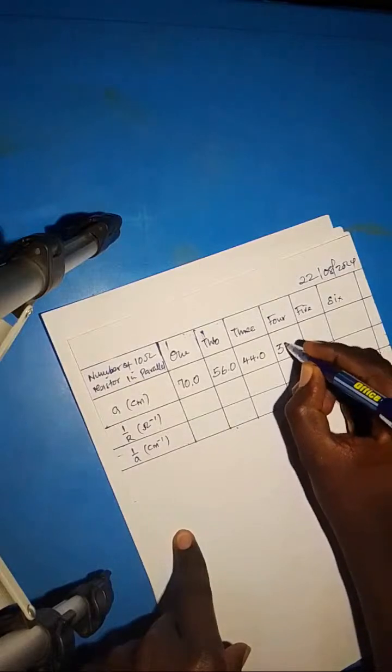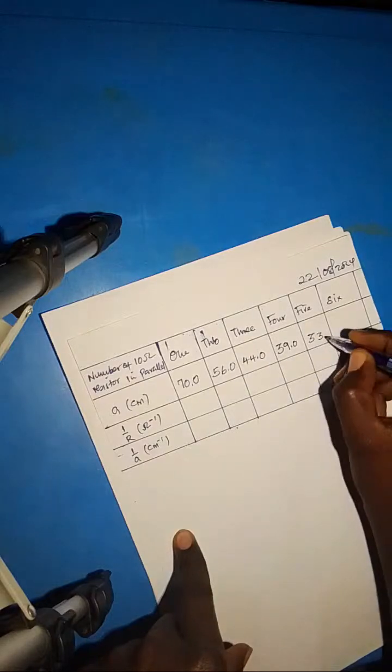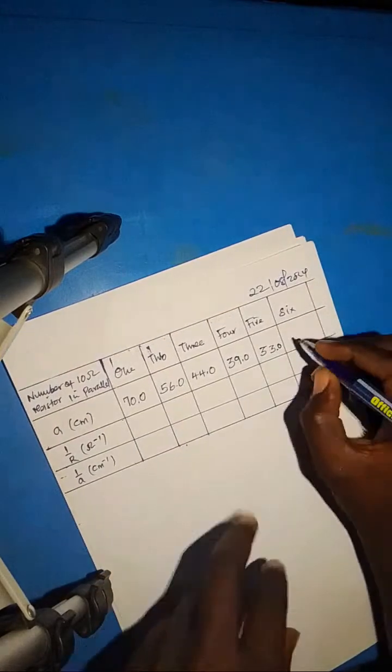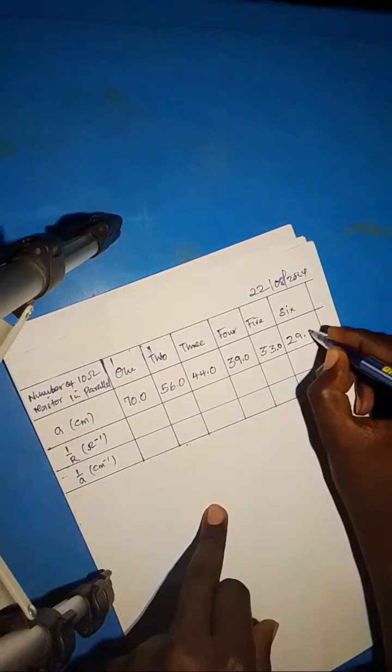We have 39.0 centimeters. We have 33.0 centimeters. And we have the last part where we have 29.0 centimeters.